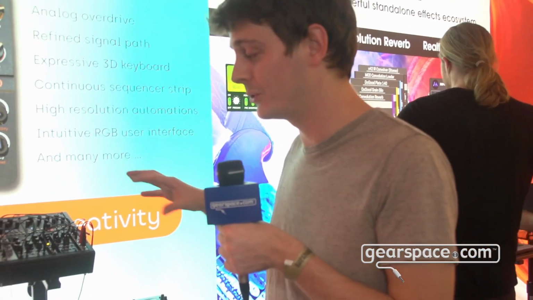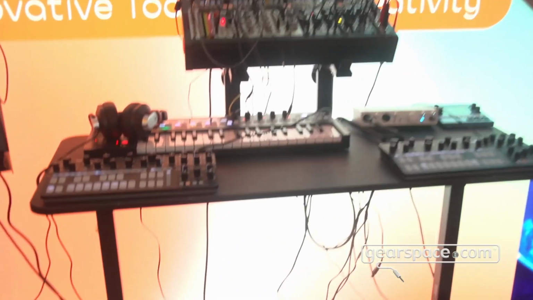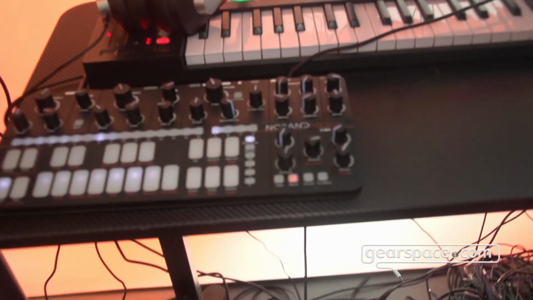But what we want to focus on is to really help the musician focus on the music and forget about all the complicated digital features. So no display, just making music, having fun with the synth.